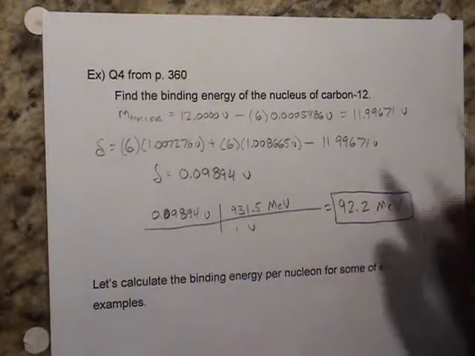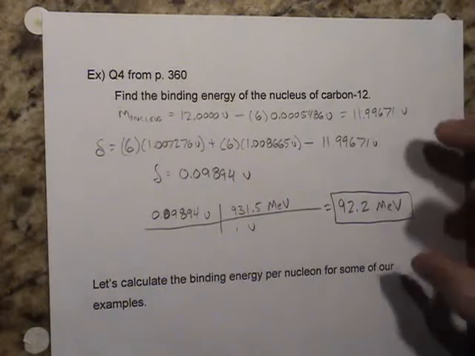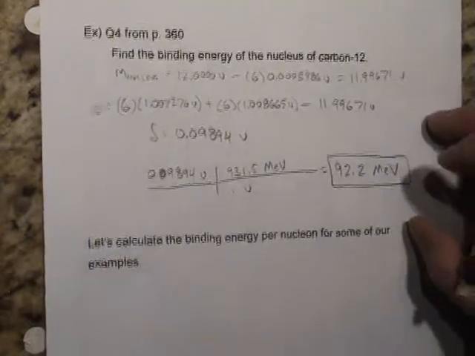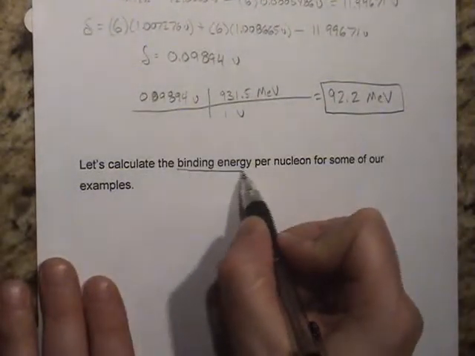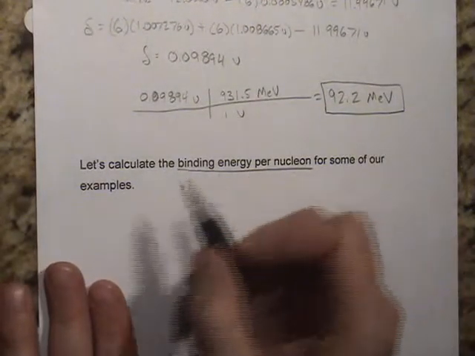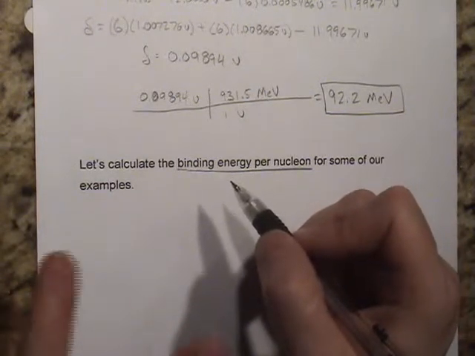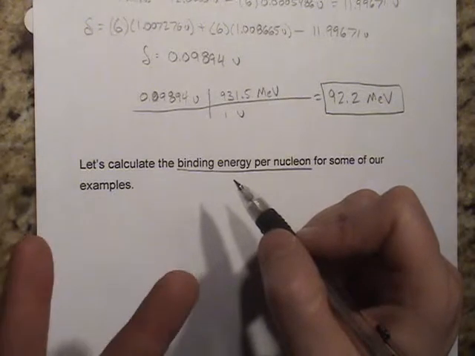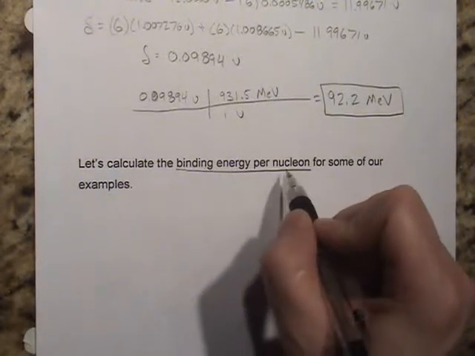But again, when we look at the binding energy of a particular nucleus, it doesn't really tell us how stable the nucleus is. What we really need to do to find out how stable a particular nucleus is, is to look at the binding energy per nucleon. That's a much better measure. So we've had several examples. We looked at helium, we looked at the gold nucleus, and now we've looked at the carbon-12 nucleus. So let's figure out which of these has the biggest binding energy per nucleon.